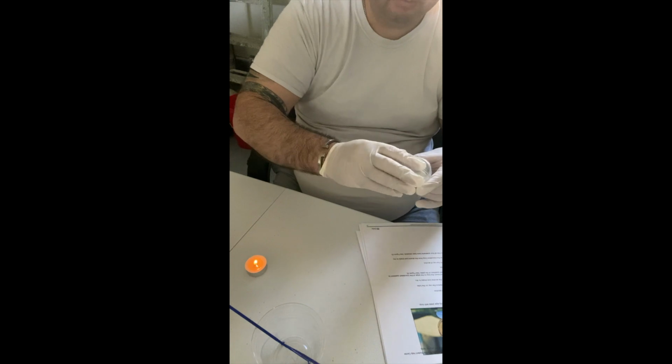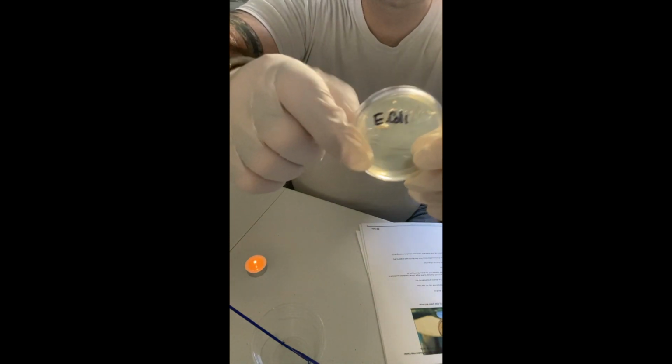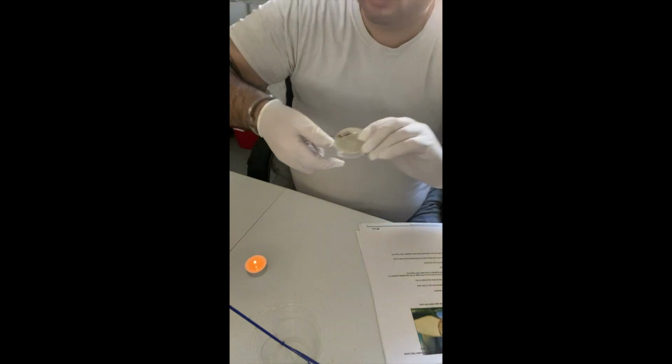Okay, so that's E. coli. So I'm just going to close the lid, and there it is, and I'm going to save my cultures as well, but E. coli, and just set it aside.